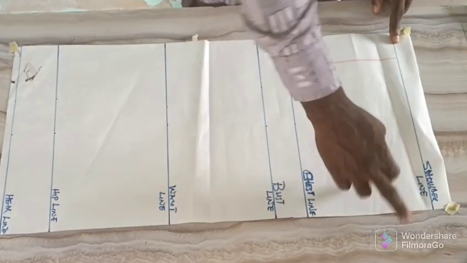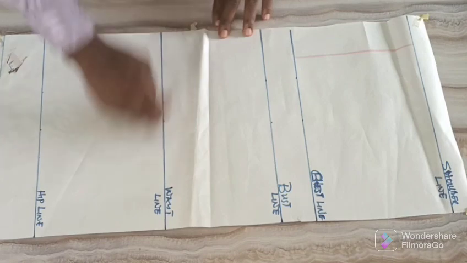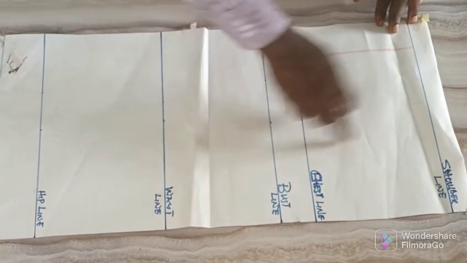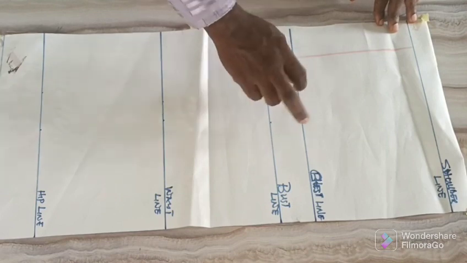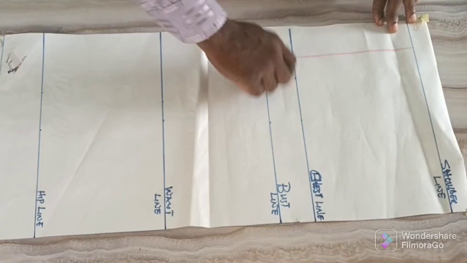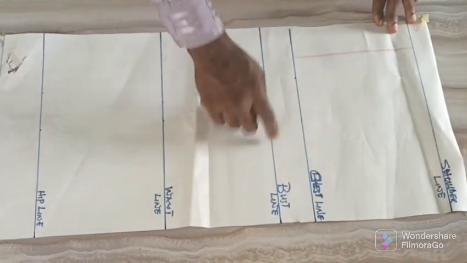The first of your lines, like I said, is your shoulder line. As you can see, these are all the vertical lines. We are starting with the shoulder line. From the shoulder line, we get to the chest line, which is usually calculated. Then we get to the bust line, the waistline and the hip line.